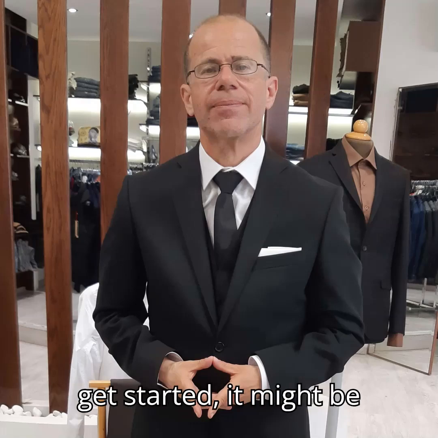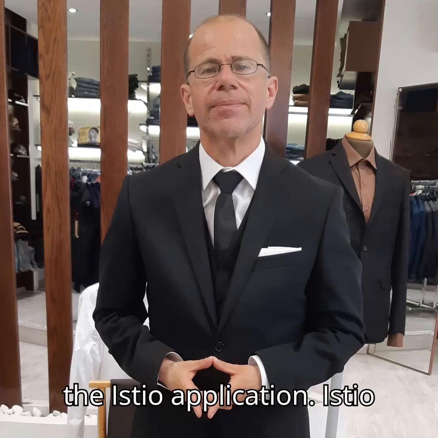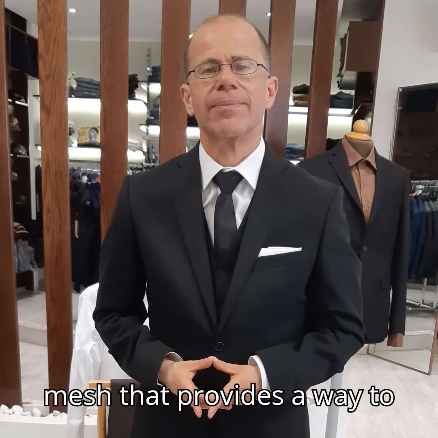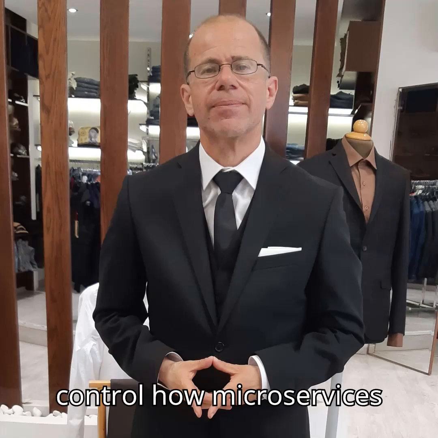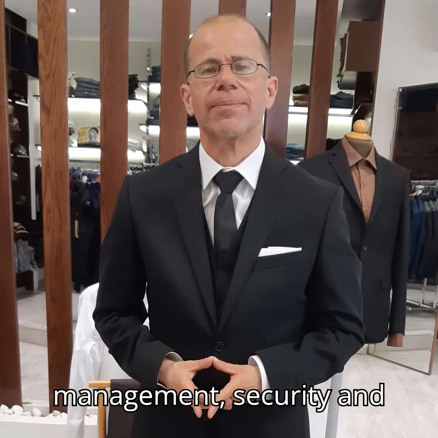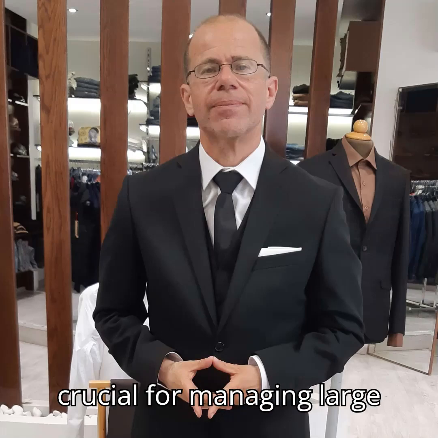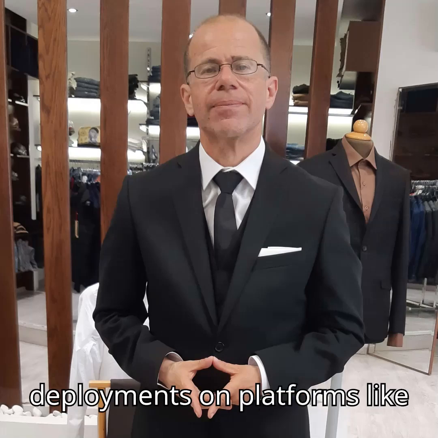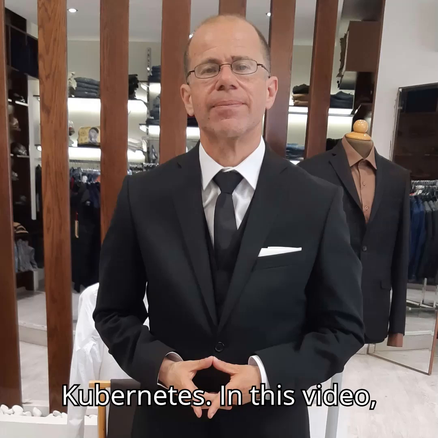Before we get started, it might be prudent to describe what the Istio application is. Istio is an open-source service mesh that provides a way to control how microservices share data with one another. It offers a variety of features such as traffic management, security, and observability, which are crucial for managing large-scale microservices deployments on platforms like Kubernetes.